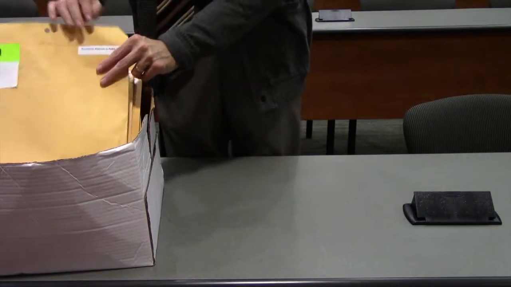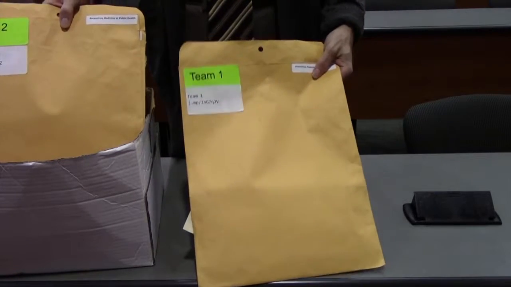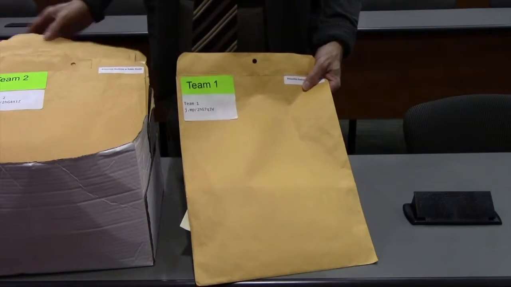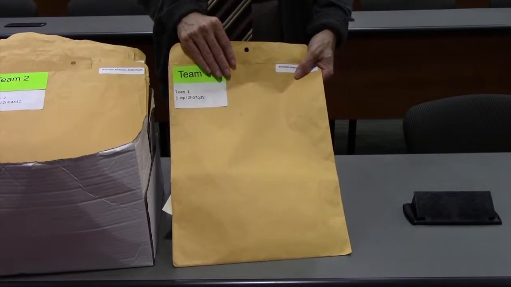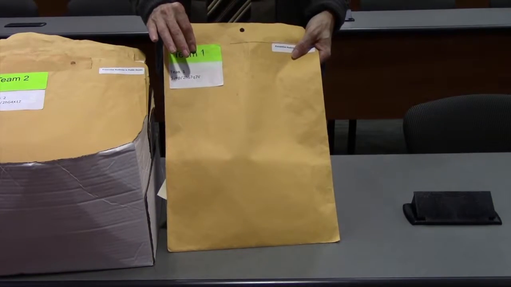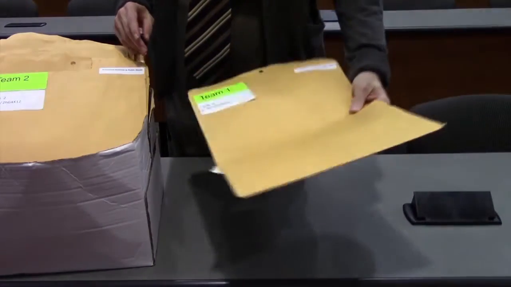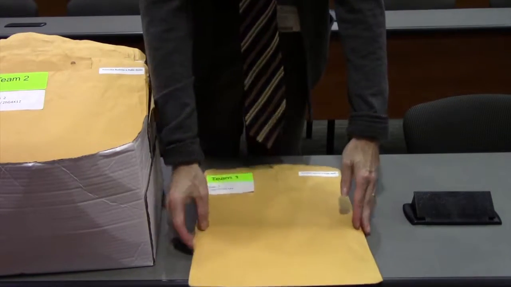Now let me explain how I handle team-based learning logistics in my class. I have an envelope prepared for each team, so 21 teams, 21 envelopes. At the beginning of the session, one student comes and picks up the envelope for each team, and I tell them, do not open the envelope, do not take anything out until they're told to do so.